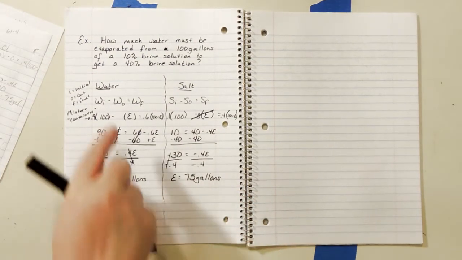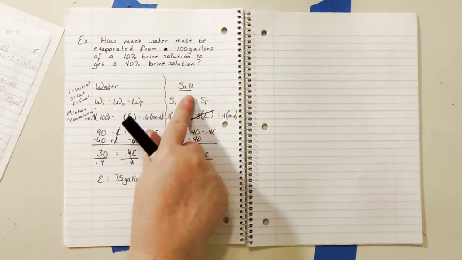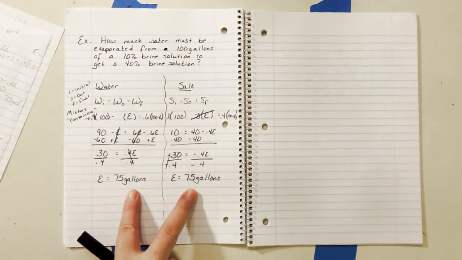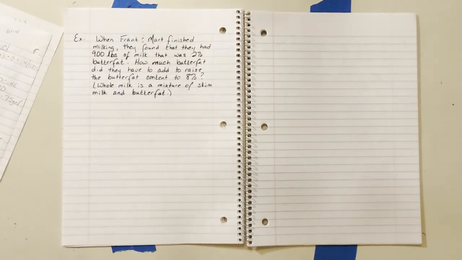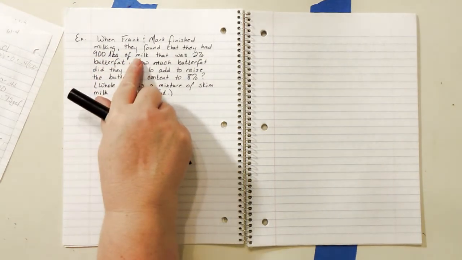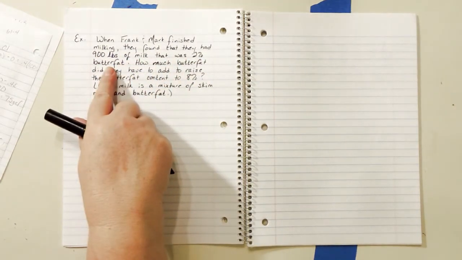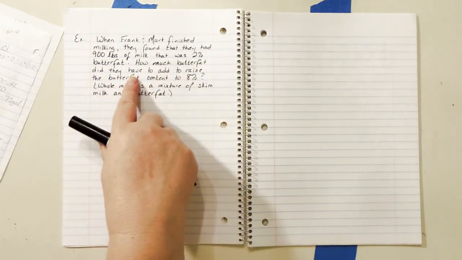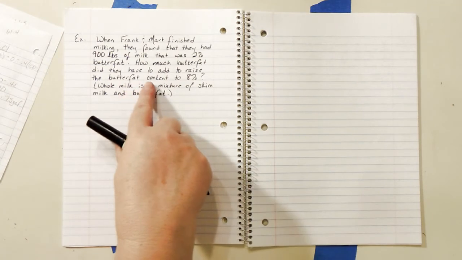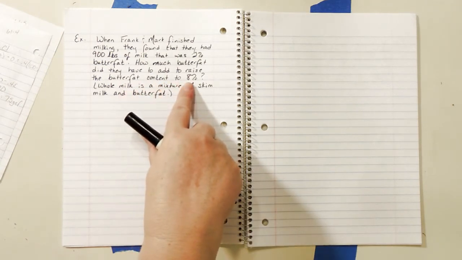So it doesn't matter if we start with the salt or the water, the answer, how much needs to evaporate, is going to be the same. When Frank and Mark finished milking, they found that they had 900 pounds of milk that was 2% butterfat. How much butterfat did they have to add to raise the butterfat content to 8%?